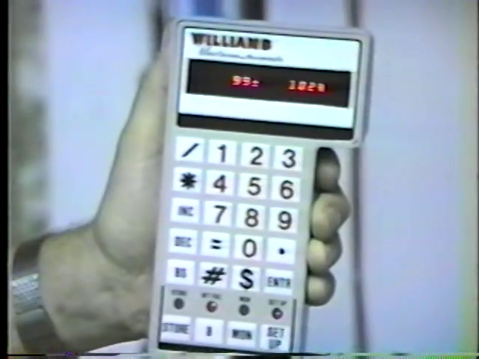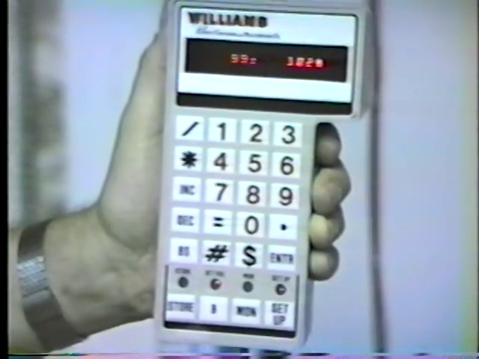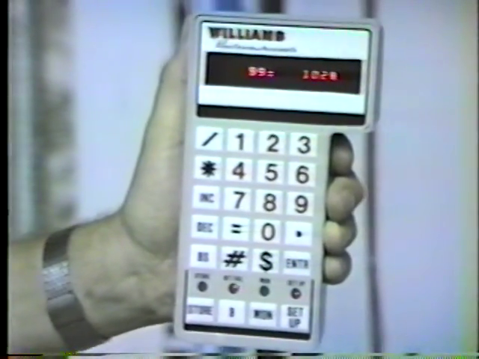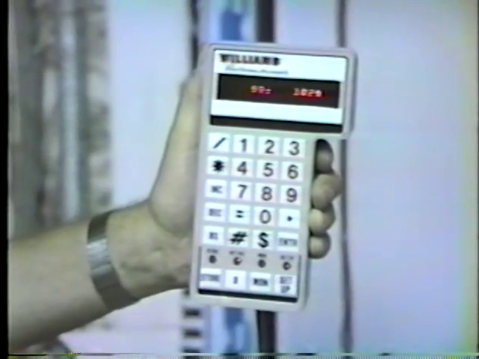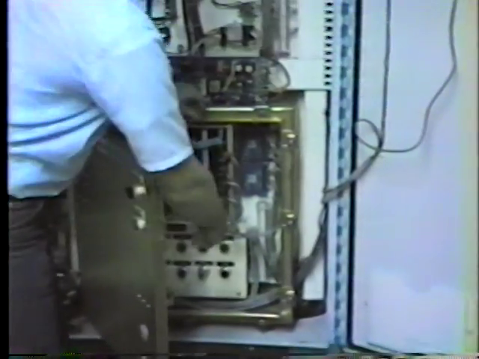102. Show it directly at me, please. That says that you got a failure at 102. Is that correct? And we look up in the documentation and find out that it's a failure of the analog to digital converter. Having found that, reset the board. Turn the power off first.